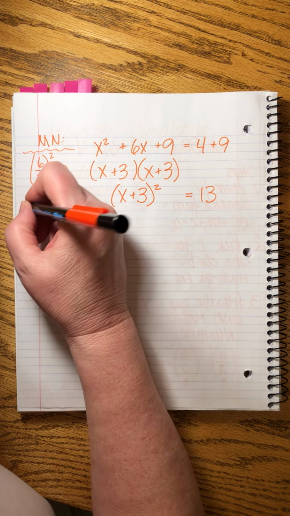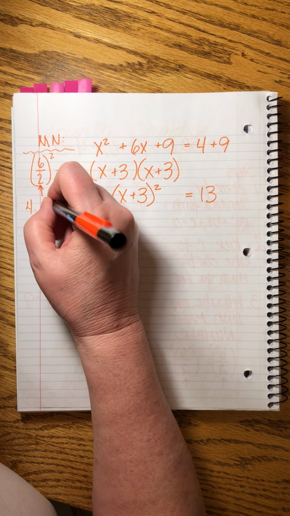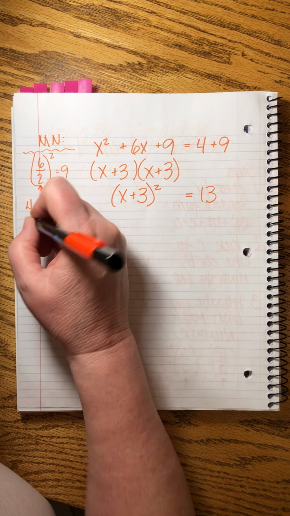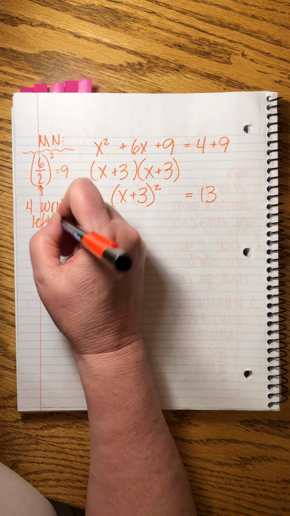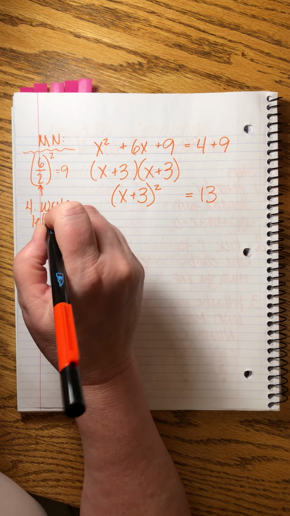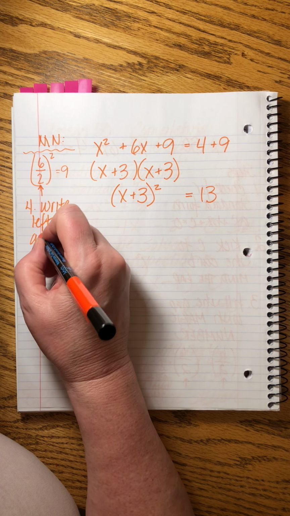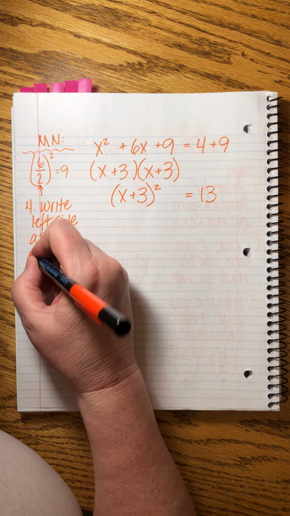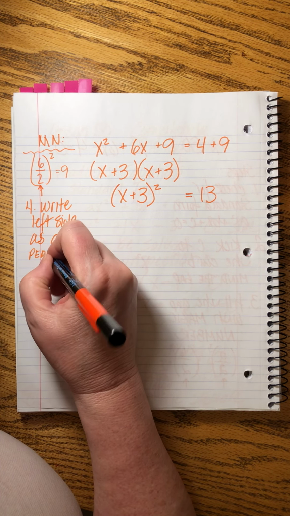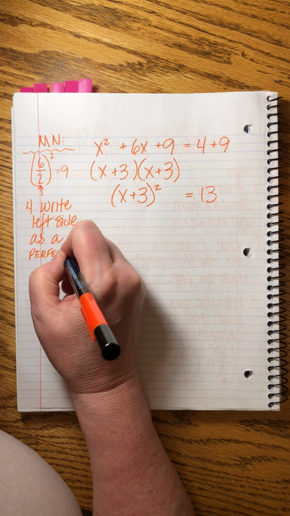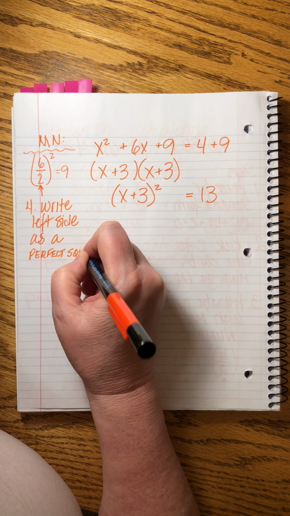So what this step was, this is 4. And what we do is we write the left side as a perfect square.